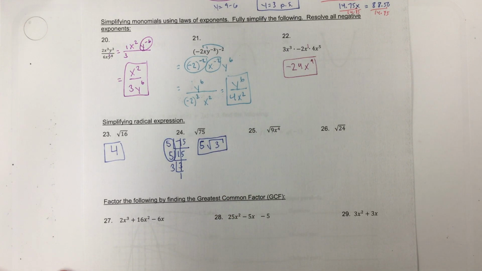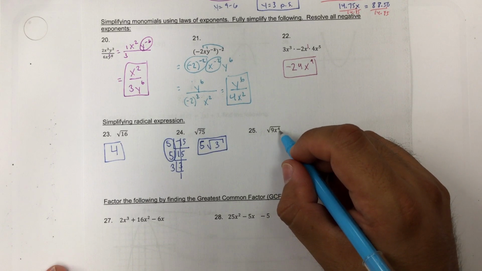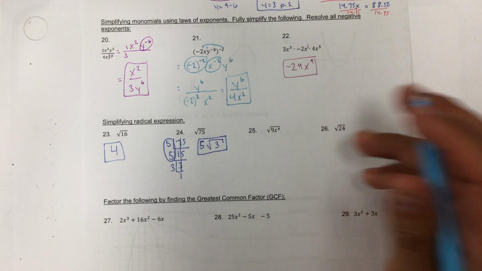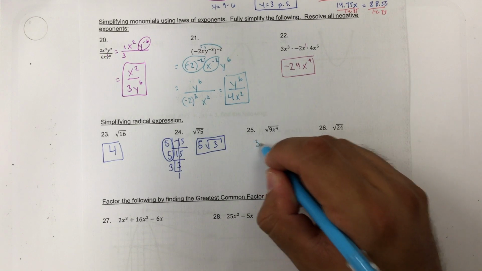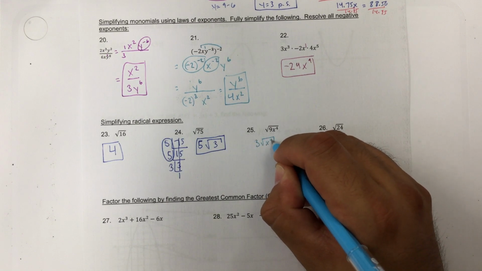For number 25, 9x to the 4th. Well, these are actually both perfect squares. So the first one's pretty easy. The square root of 9 is just 3. And then we have square root of x to the 4th.